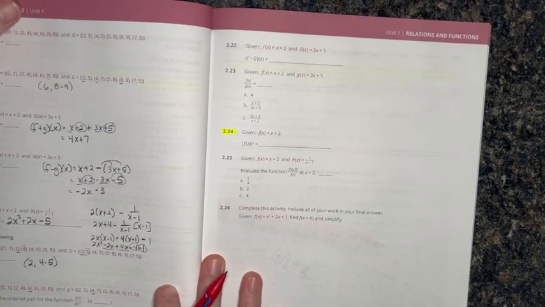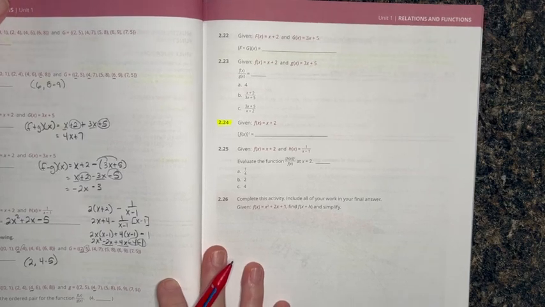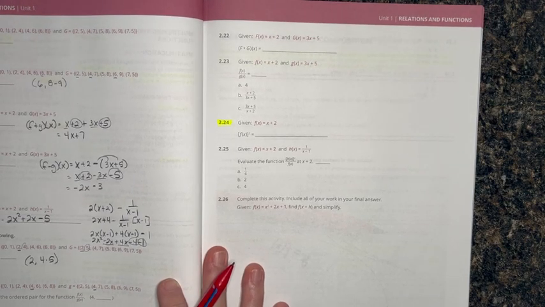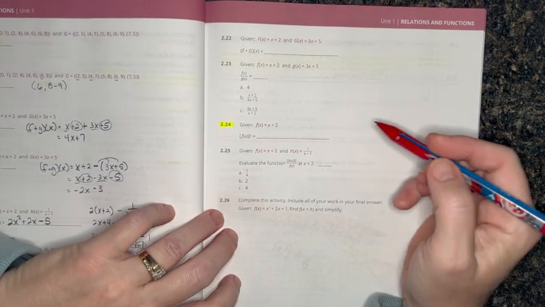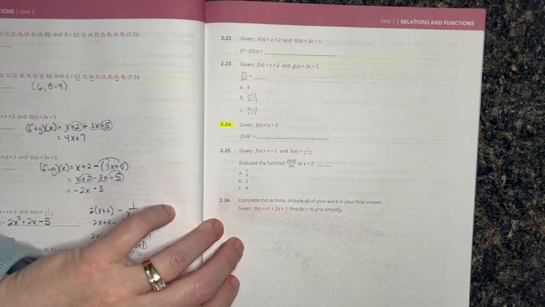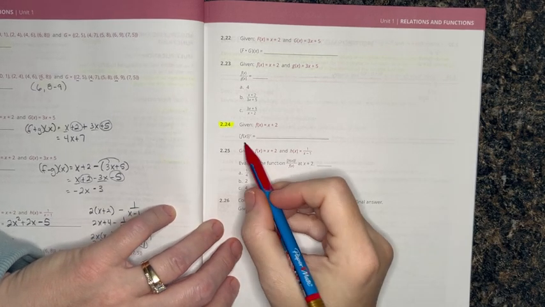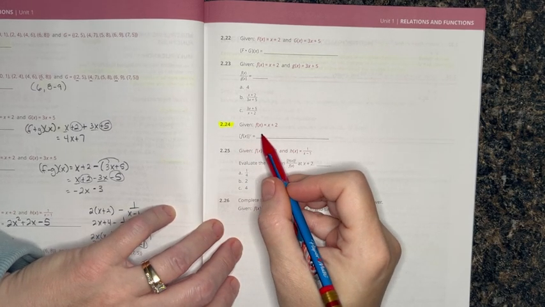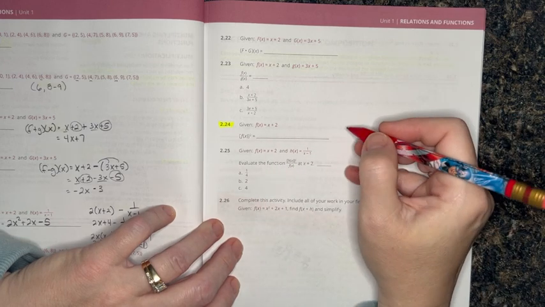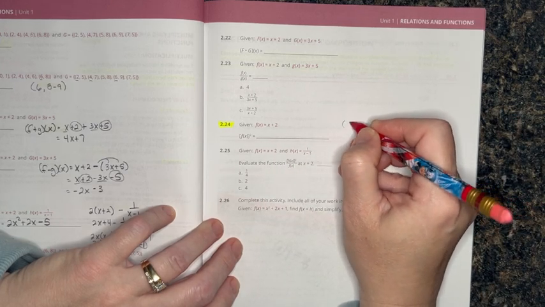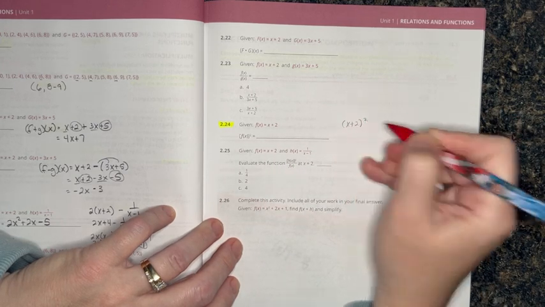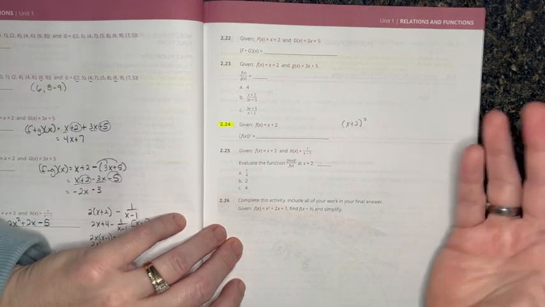Let's take a look over here on page 37 at number 24. Given f of x equals x plus 2, they want you to find f of x squared. Okay? So it's going to be x plus 2 squared. And we just did one of these a little bit ago.